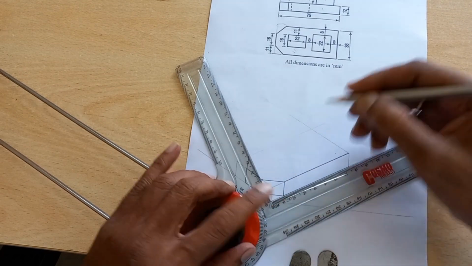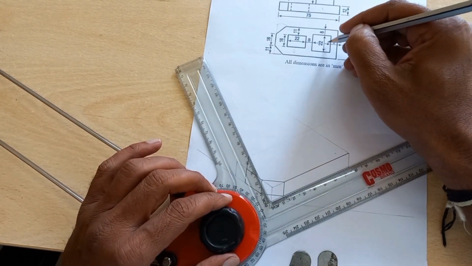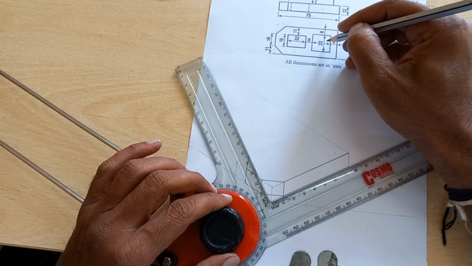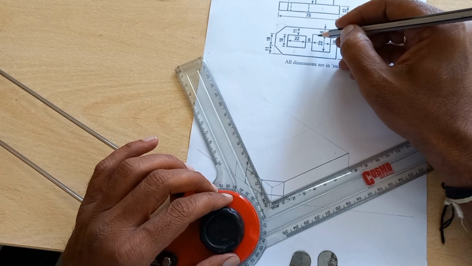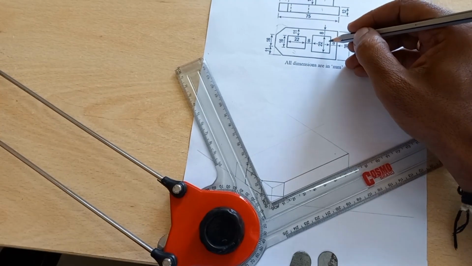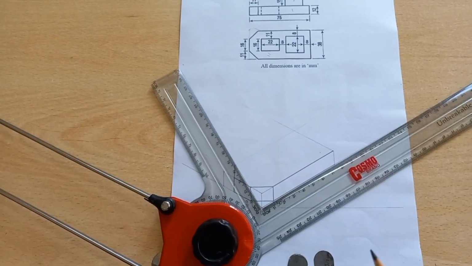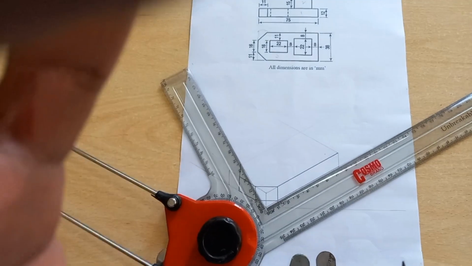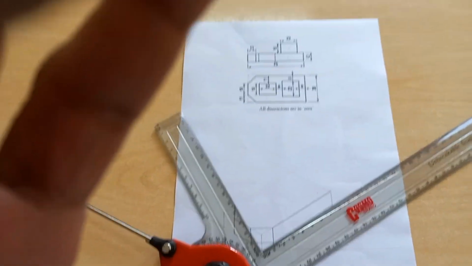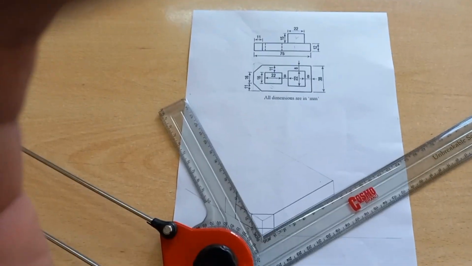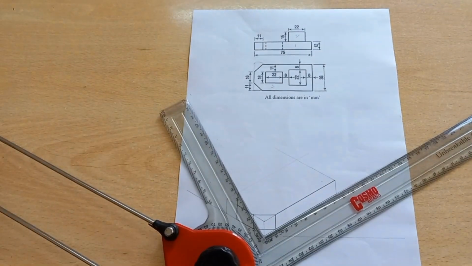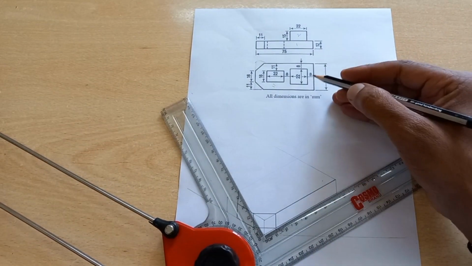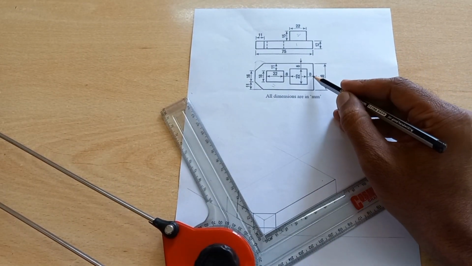Okay. Now I want to construct a square block which is centrally placed on the base plate. So first of all, I have to locate the center for this block. What is the distance here? 8.